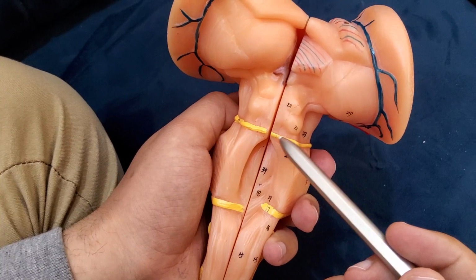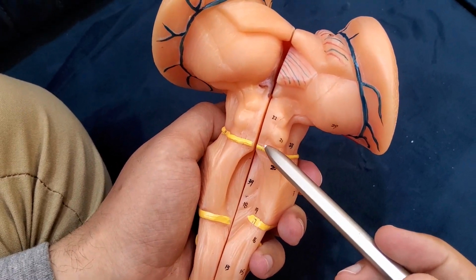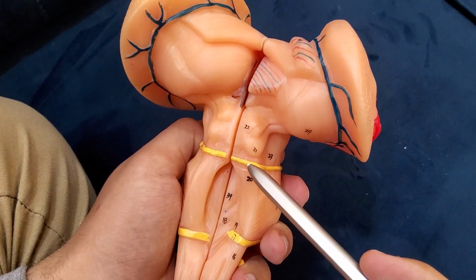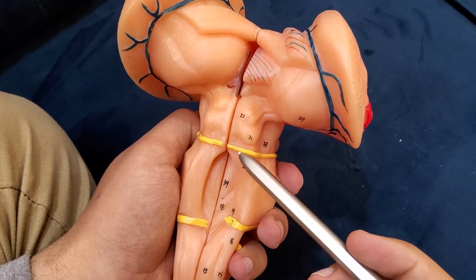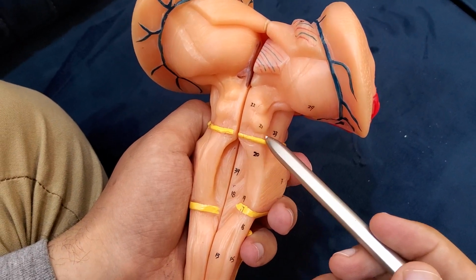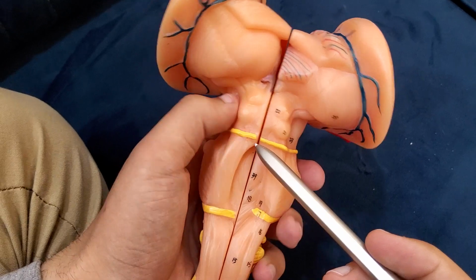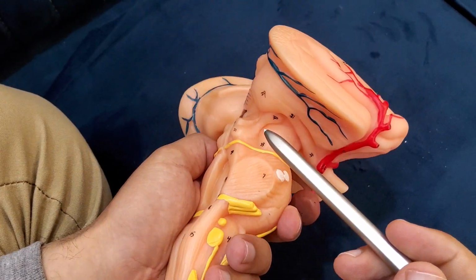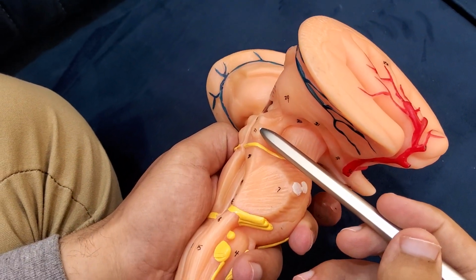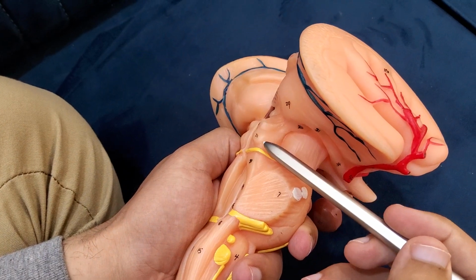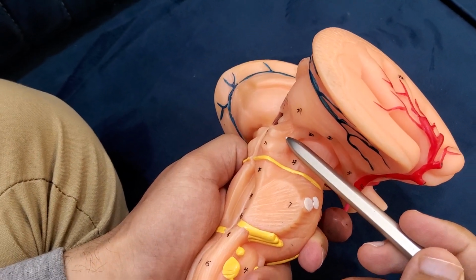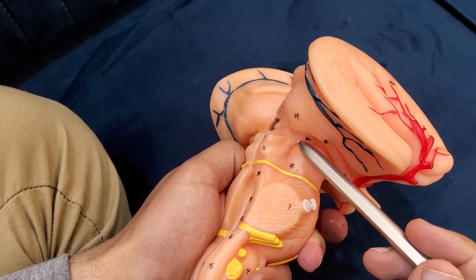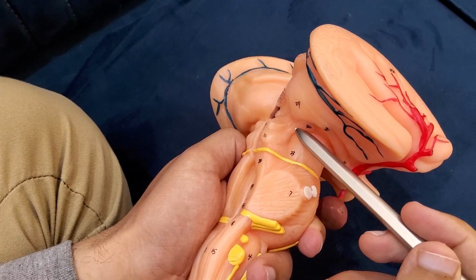As you see, behind the inferior colliculi, this is the fourth cranial nerve, which is the trochlear nerve. This is the trochlear nerve. This is the lateral aspect. This is the inferior colliculus and superior colliculus. This is the inferior brachium, which connects it to the medial geniculate body.